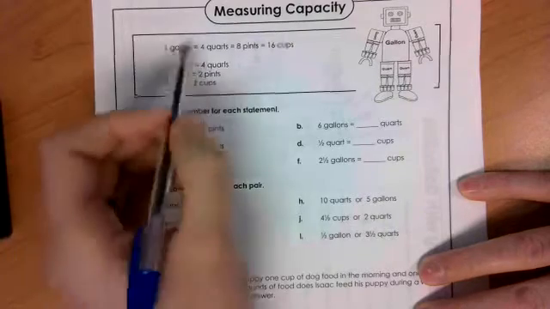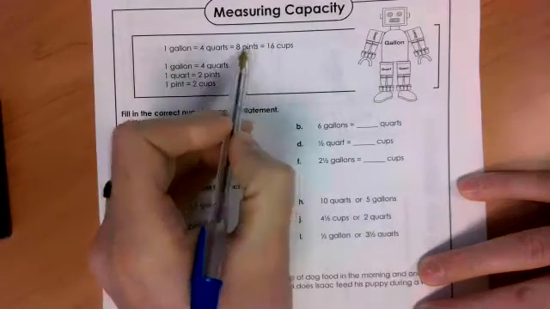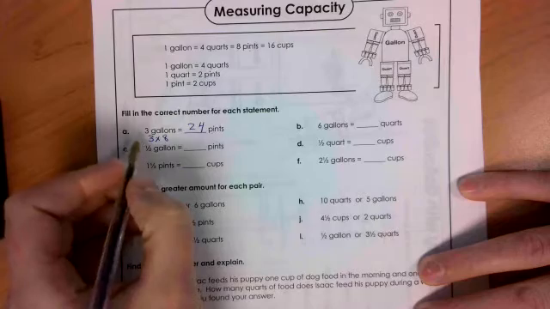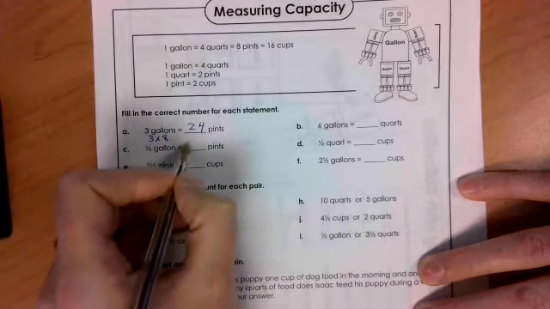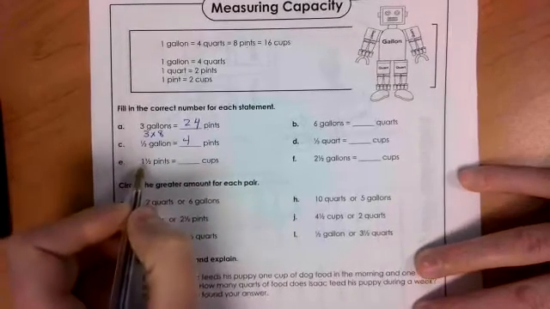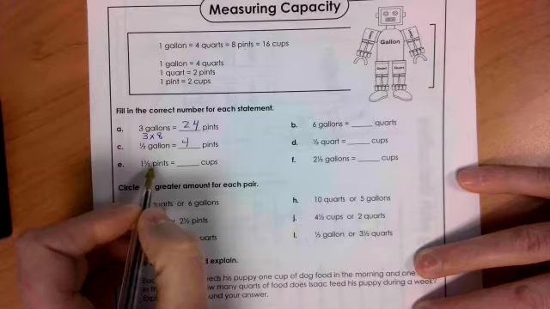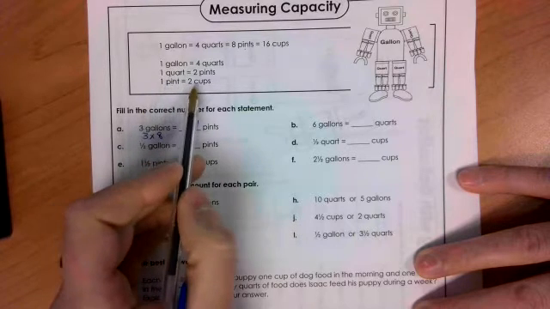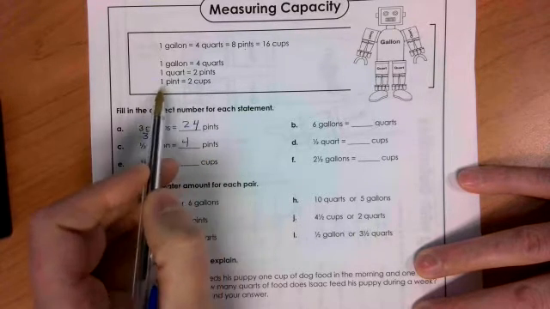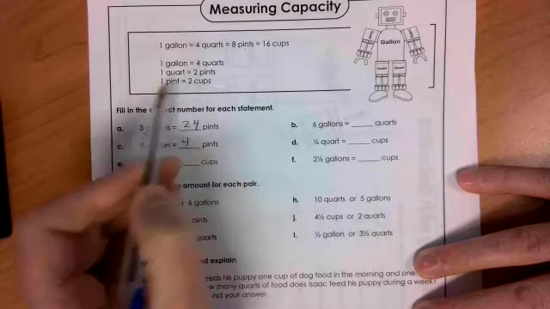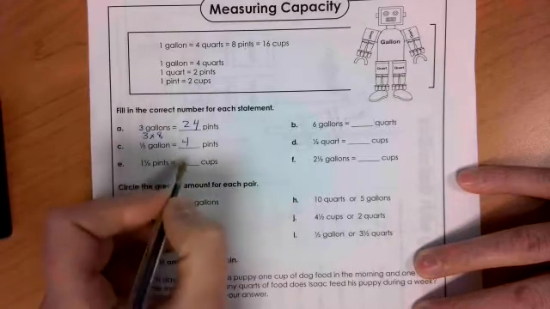Now I've got half a gallon. Well, I know in 1 gallon I have 8 pints, but I only need half of that. So it's half of 8, which would be 4. And then 1.5 pints. A pint is 2 cups, but I've got 1.5. So I take one of these, which is 2, and then I take half of that, which is 1, so 3.